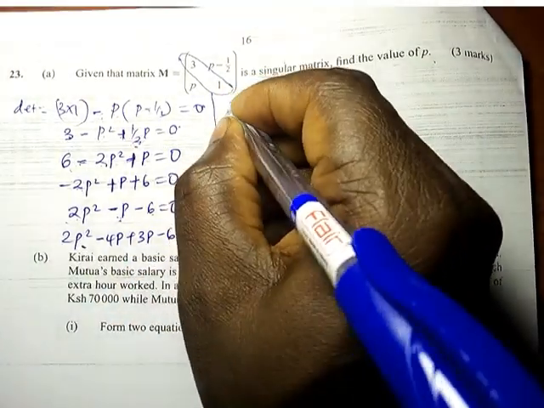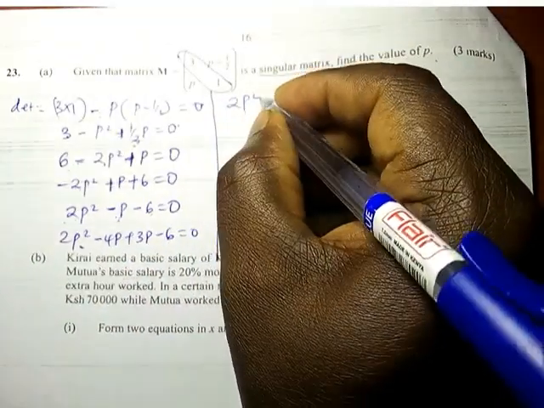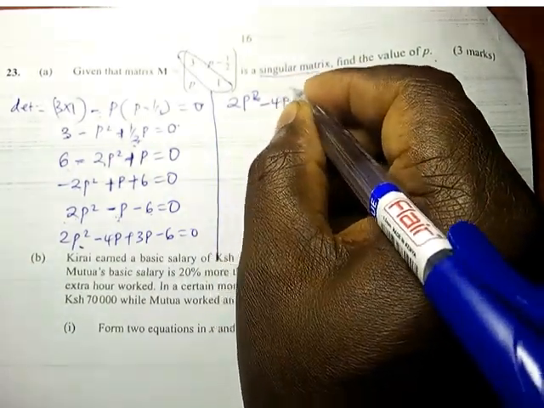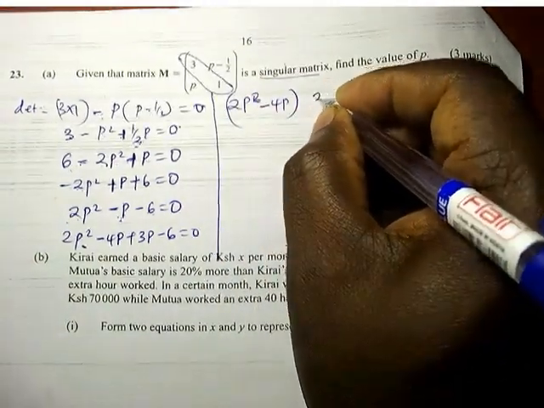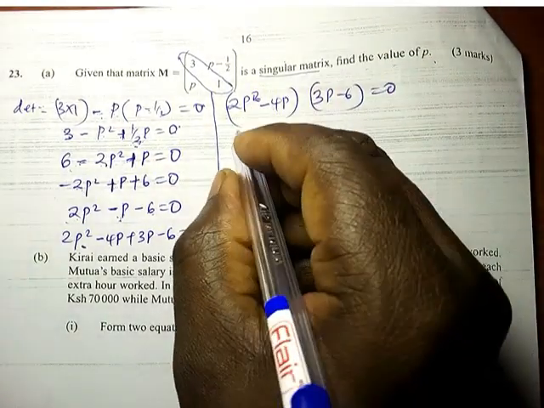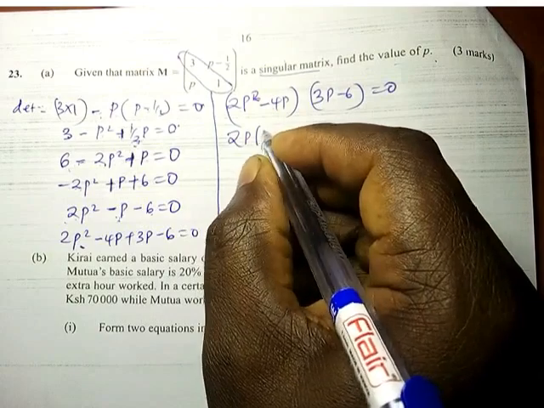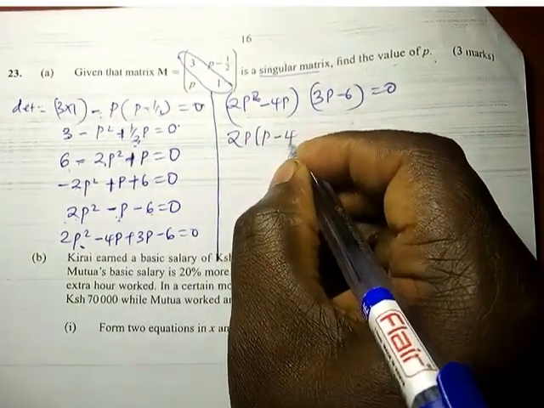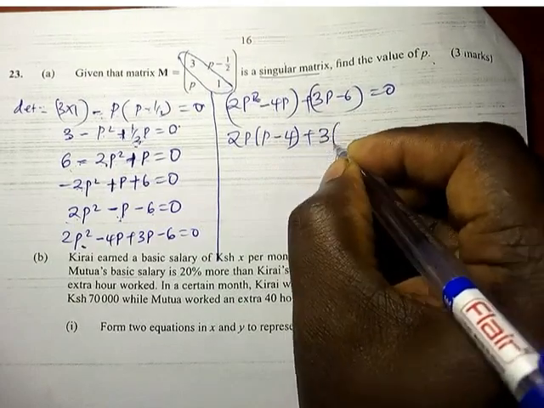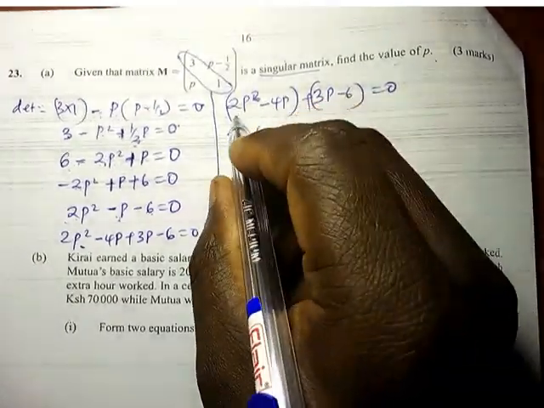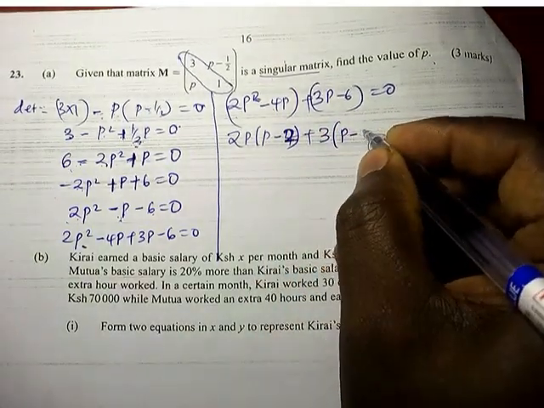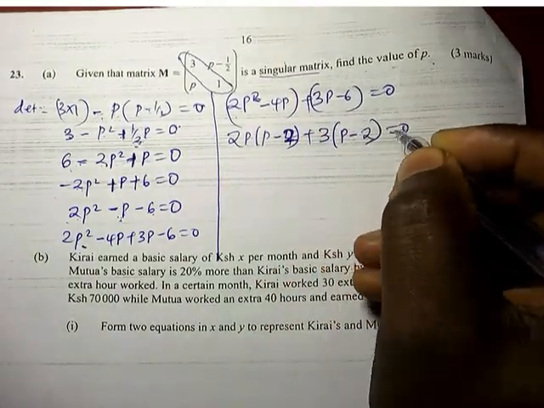Group them. 2P square minus 4P, 3P minus 6 is equal to 0. The common factor is 2P into P minus 2, plus 3 into P minus 2, P minus 2 equal to 0.